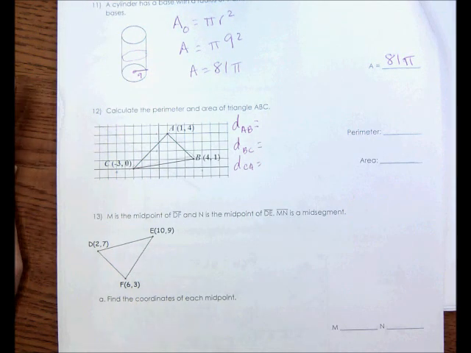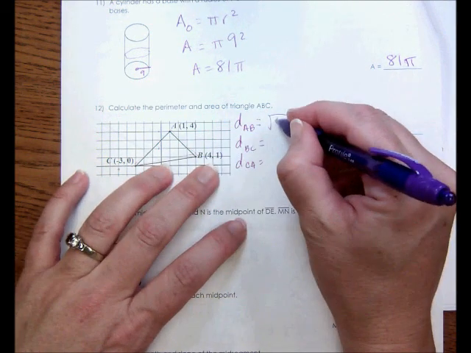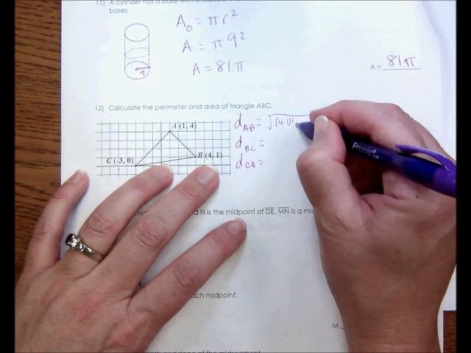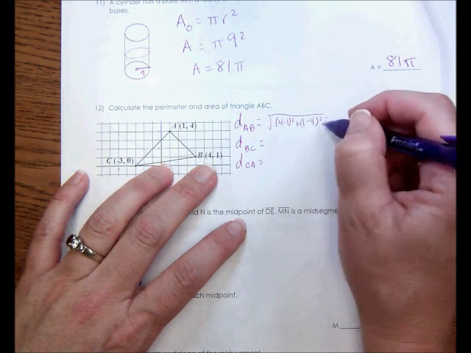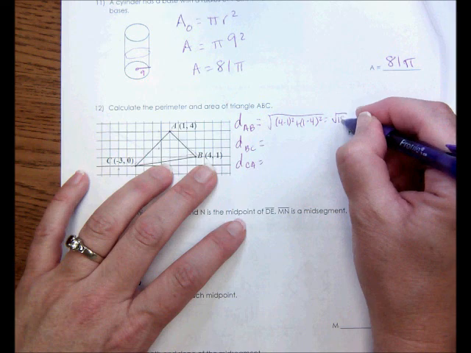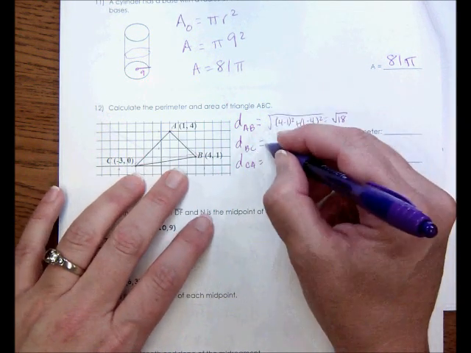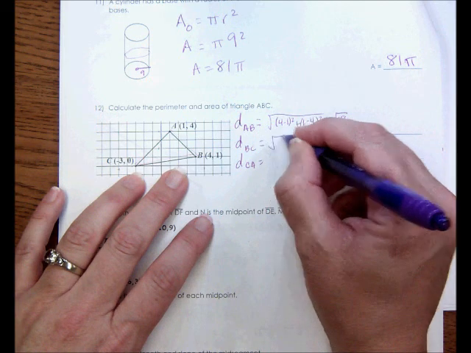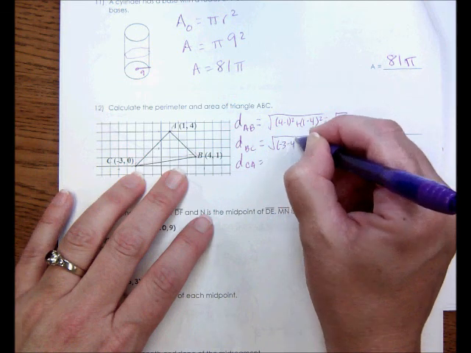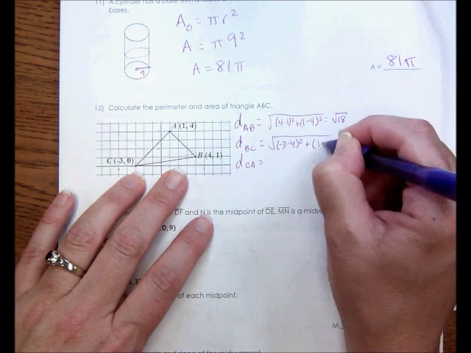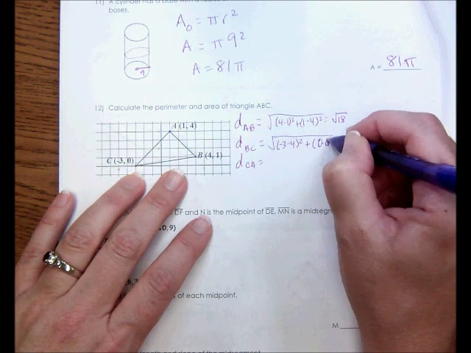And you can use the distance formula that you have, and you can see that it would be 4 minus 1 squared plus 1 minus 4 squared, and so that's 3 squared, negative 3 squared, so that's the square root of 18. And then BC is going to be negative 3 minus 4 squared plus 1 minus 0 squared, sorry, 0 minus 1 squared.